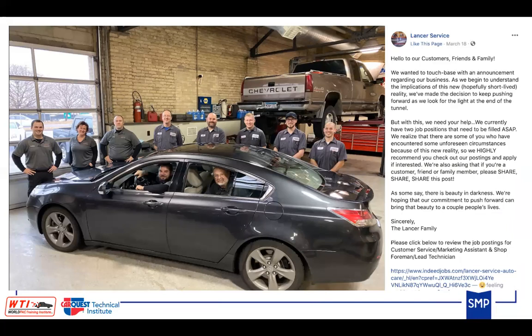This was posted March 18th, I think. I can't see the date up there. You can see they're referencing coronavirus in this post, but they were hiring. And I just love this picture. They all look happy. They're smiling in the car. Just a real picture instead of it being some fancy graphic that doesn't relate to their business. So I love that as well. And if y'all know Lancer Automotive, let them know, because I don't even know them. I just know that they did a great job, and I put them in here as an example. So I hope they don't mind.